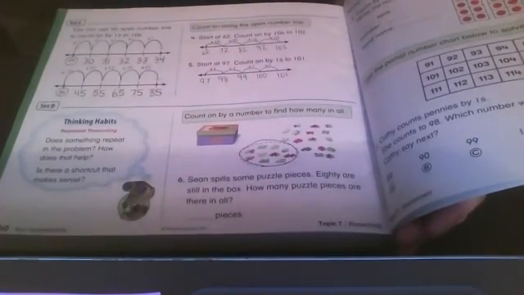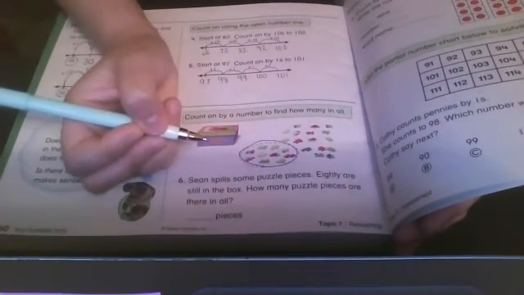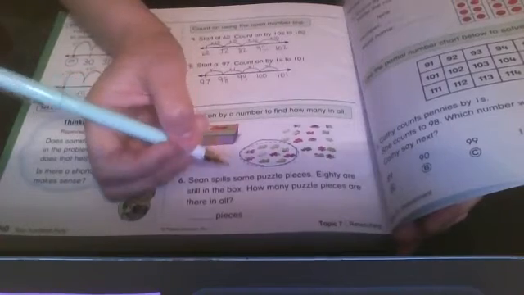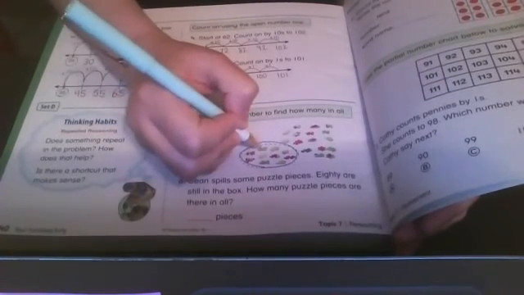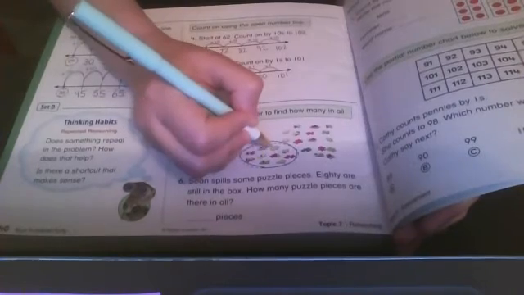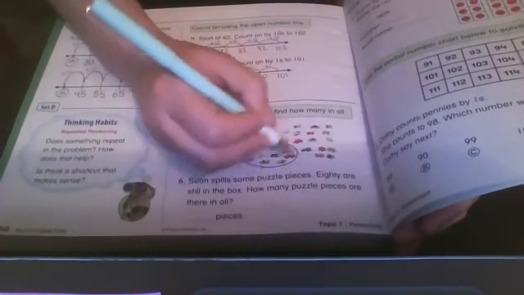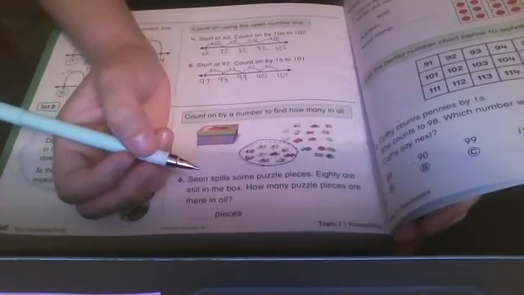Now, remember before I said one strategy you can use is putting a little dot as you count, and that way it's easier to keep track of what you've counted already. So I'm going to go ahead and do that as we go. I see 1, 2, 3, 4, 5, 6, 7, 8, 9, 10. They have 10 scooped up here. So I'm going to gather another group of 10.